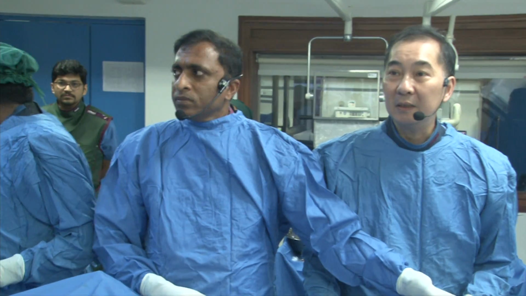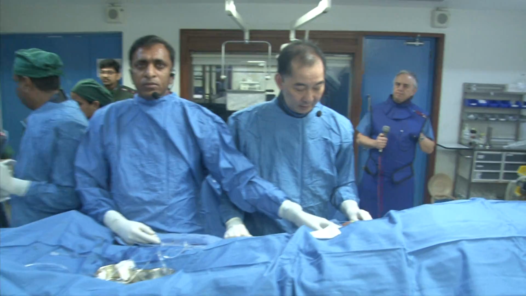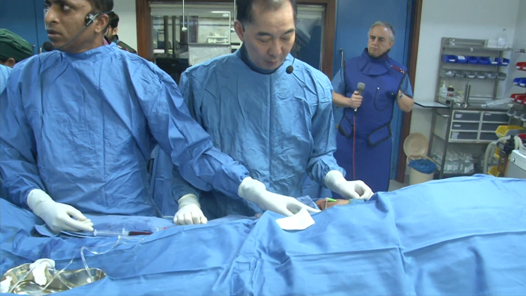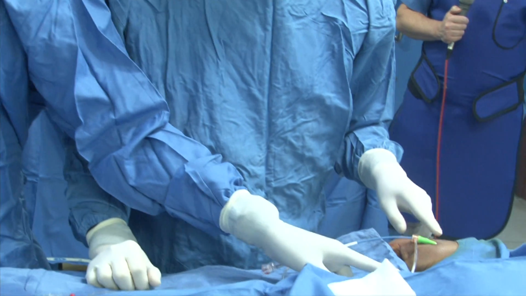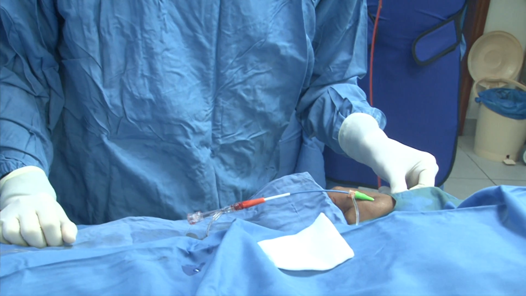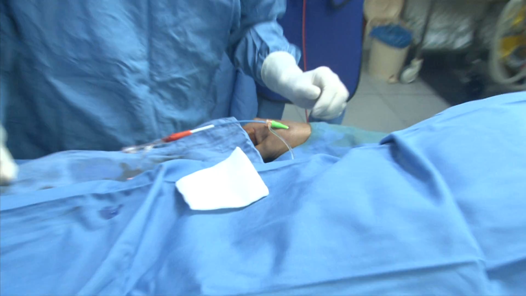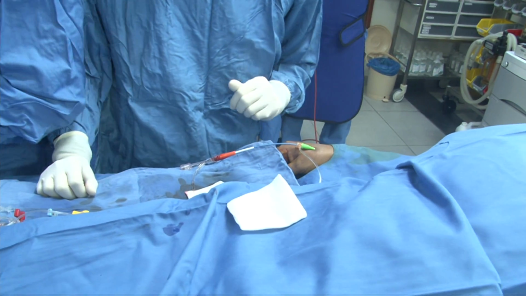So this is a JR4, and we go through the distal radial artery. I think this one is punctured really well. Everyone can see that? This is a 7 French slender sheath, so it's no problem, really easy to go in.